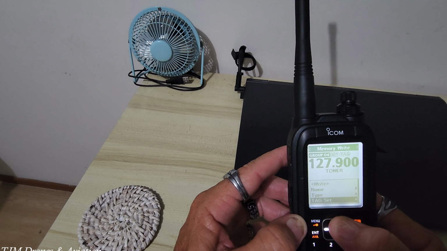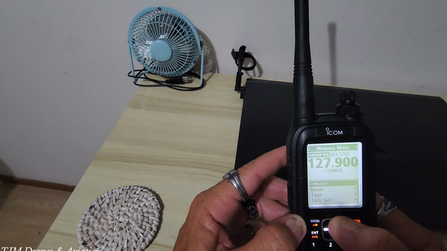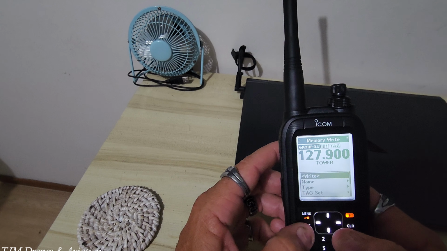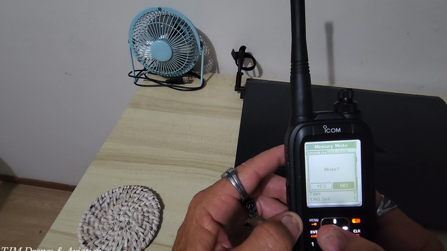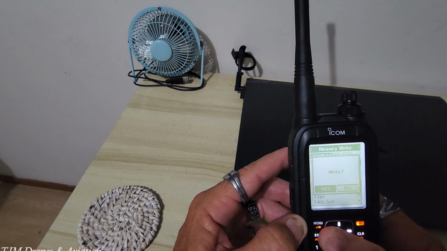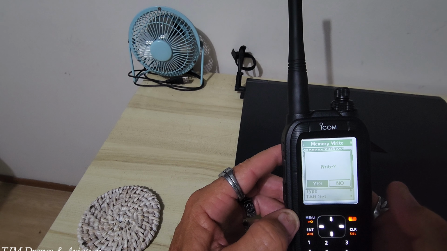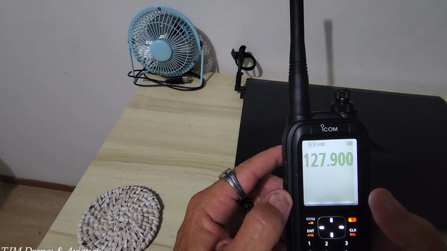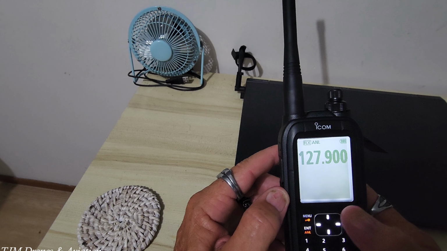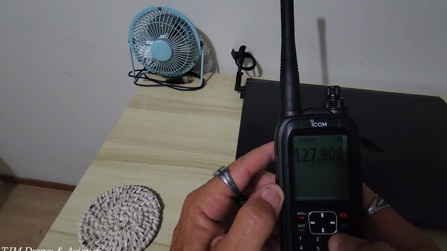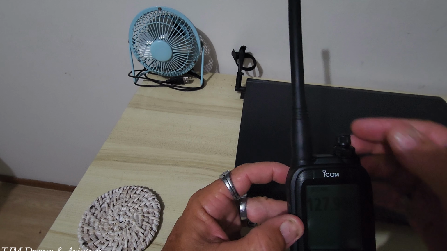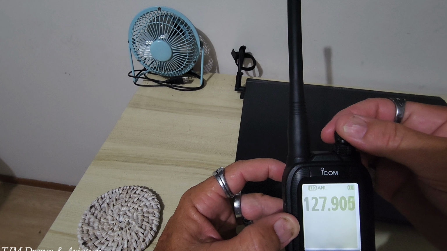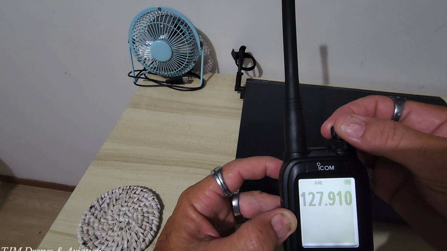Now we scroll back up and we go to write. Press enter. You come up with option, write yes or no. Just press the left cursor for yes, enter. Now that's completed. Okay, so if we want to add another frequency, to do so, you can just turn the top dial, or you can just scan for a frequency.